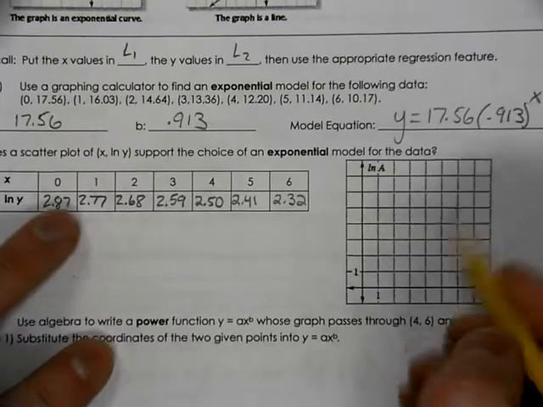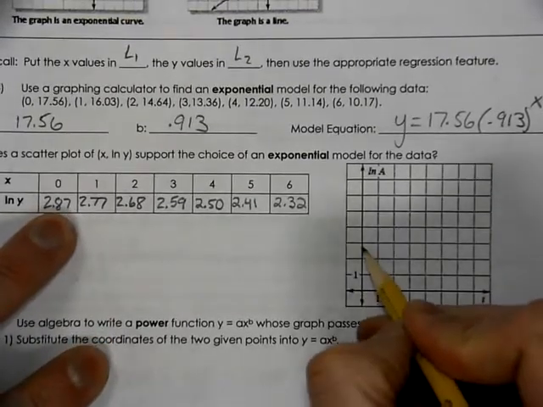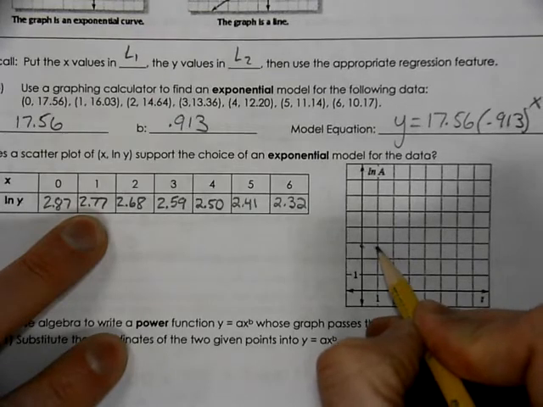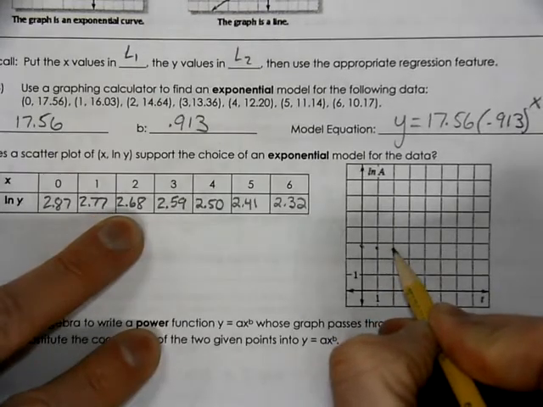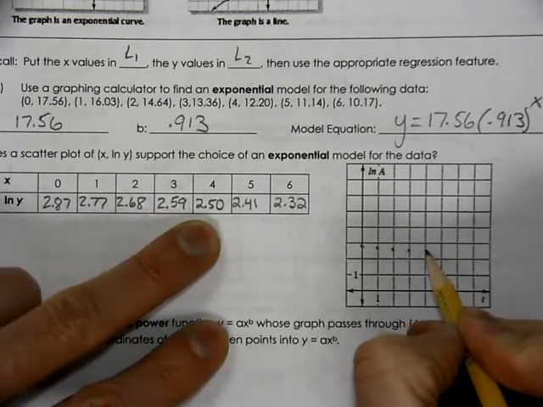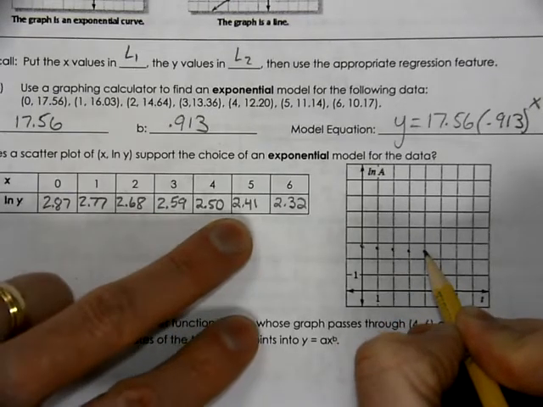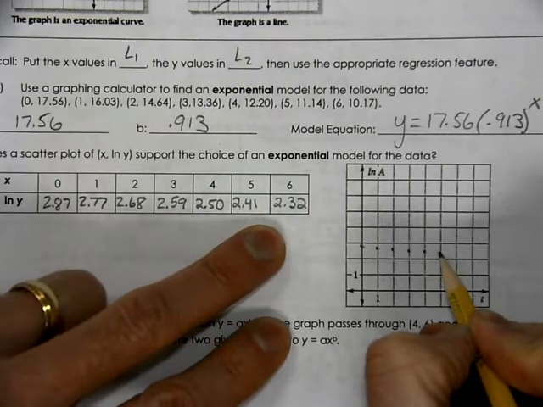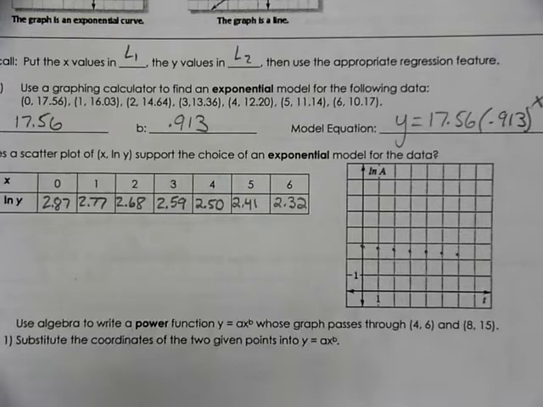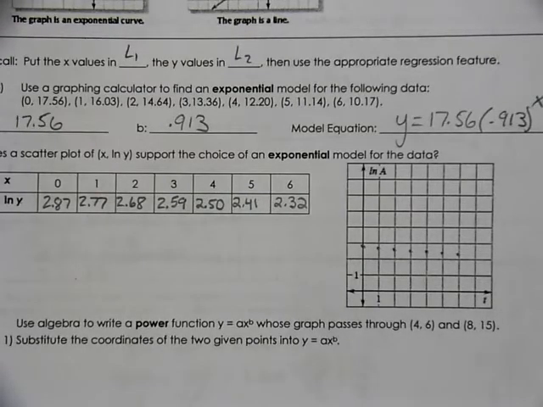Now if we try to graph those, at 0 we could be up at 2.8. At 1 would be at 2.7, 2.6, 2.59, 2.50, 2.4, 2.3, and you can tell by looking at those points that that is very much a linear representation of the points.